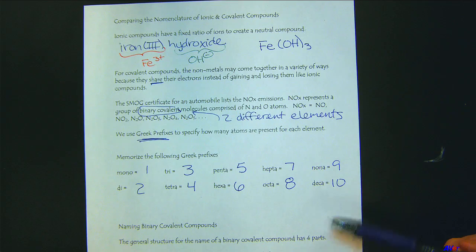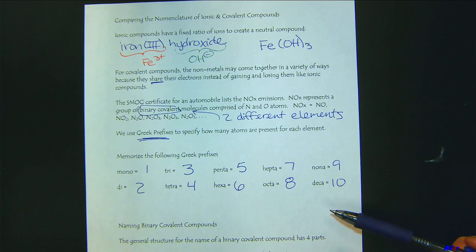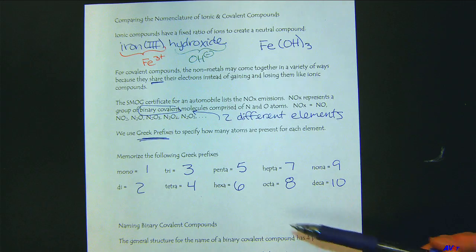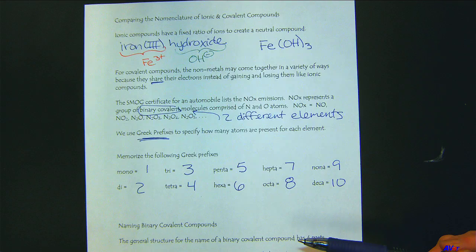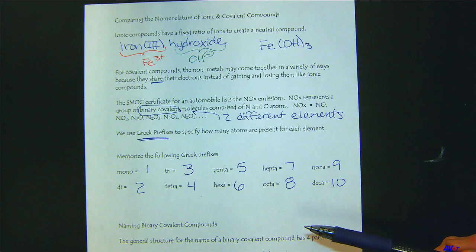All right, so you really want to get these Greek prefixes memorized right away, and there will be benefits as we move on to organic chemistry, because many of these prefixes will be used again for another nomenclature series that we'll be learning in the future. So it's a good investment of your time.